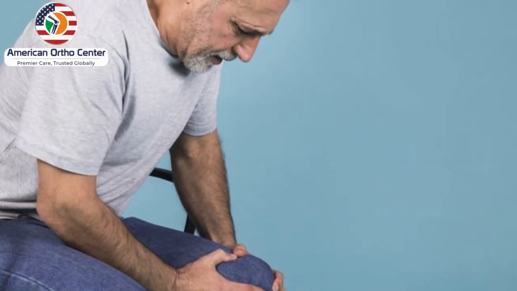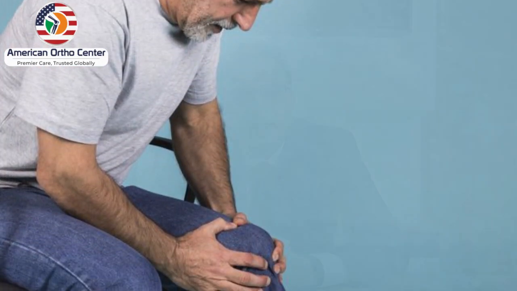So what are the risk factors of osteoarthritis? The most common risk factor is age. You commonly see osteoarthritis in an older patient who is more than 50 years old. The other common risk factor includes gender. That is, females are more prone to get osteoarthritis compared to males. Then obesity plays an important role in osteoarthritis.